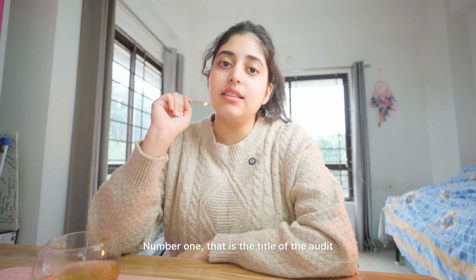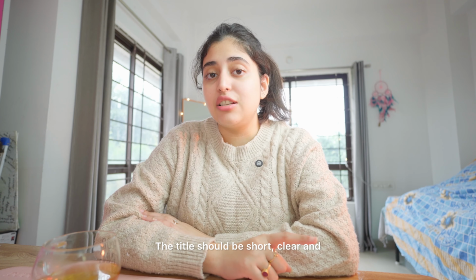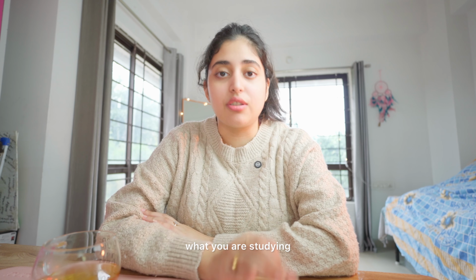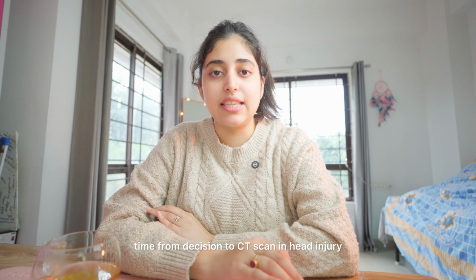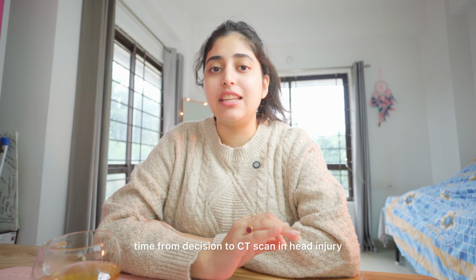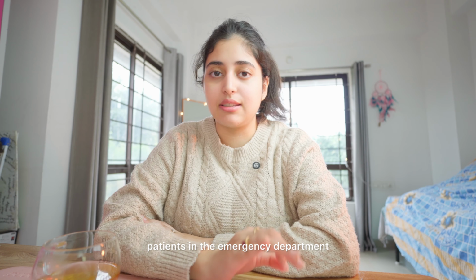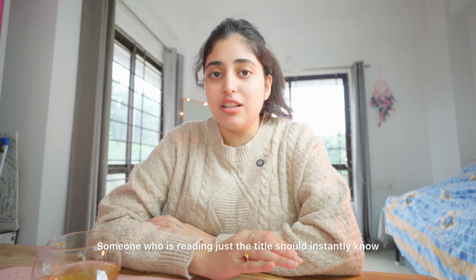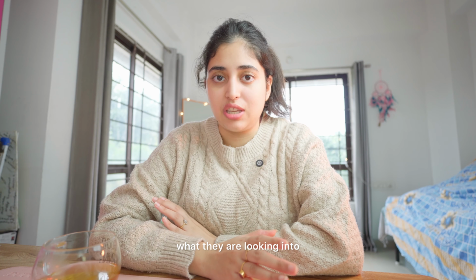Number 1, that is the title of the audit. The title should be short, clear, and tell people exactly what you're studying. Example, audit in time from decision to CT scan in head injury patients in the emergency department. Avoid any fancy words. Make it descriptive. Someone who is reading just the title should instantly know what they are looking into.